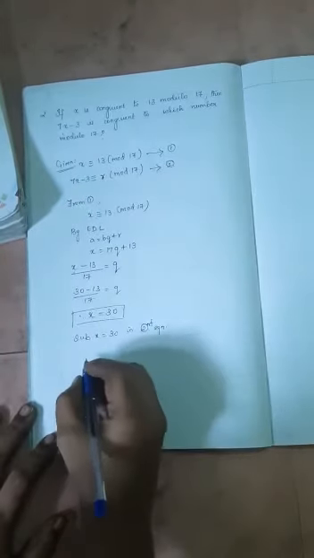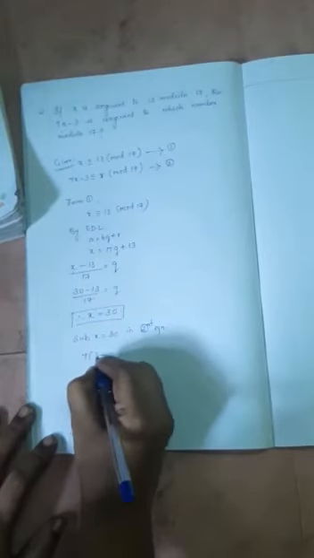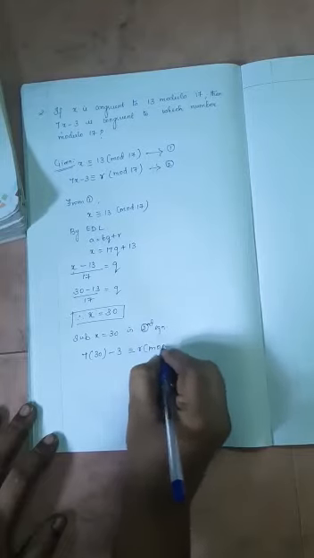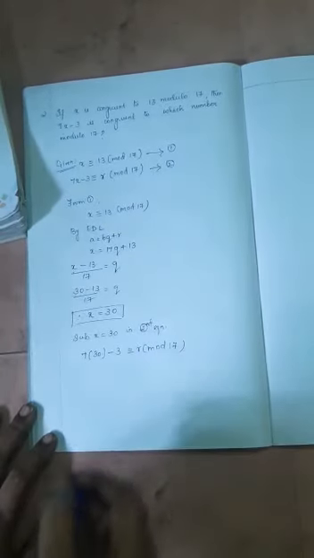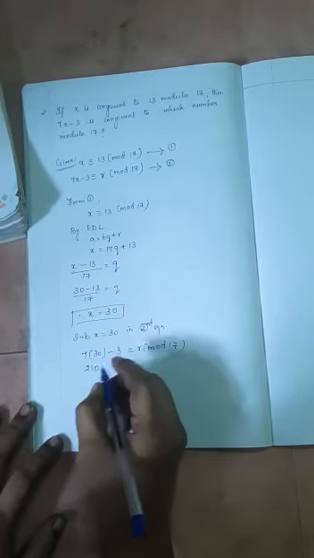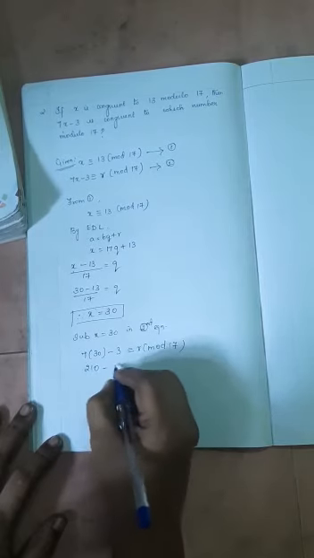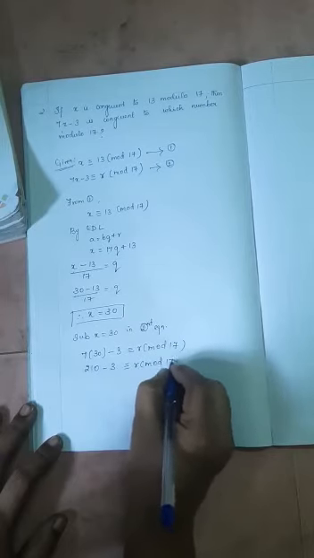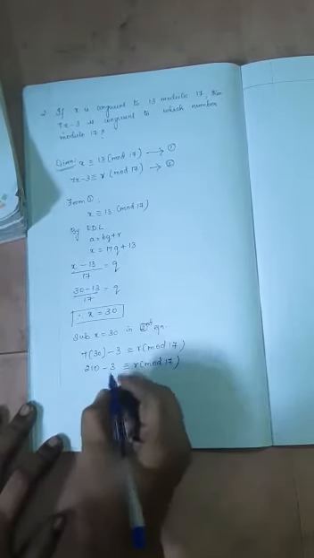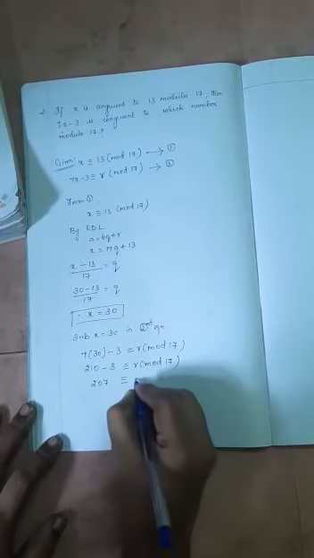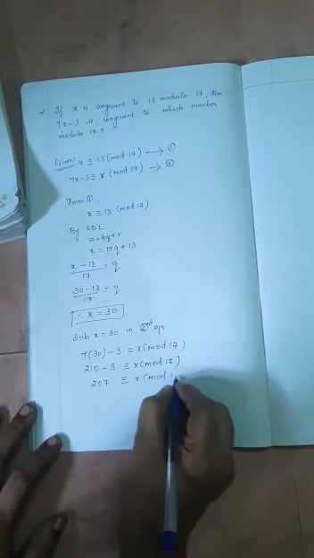So 7 into 30 minus 3 is congruent to r mod 17. 7 into 30 is 210, since 7 threes are 21, and we write the 0 as it is. 210 minus 3 is 207. So 207 is congruent to r mod 17.